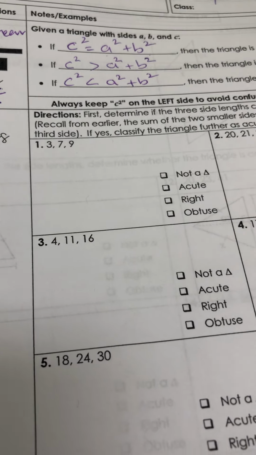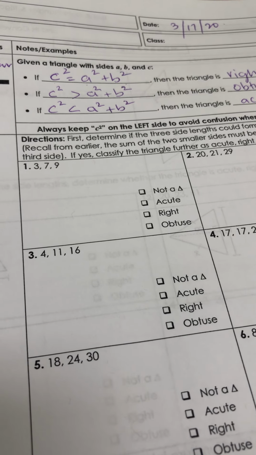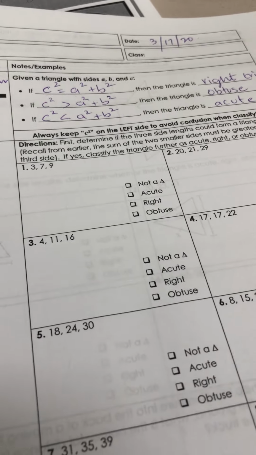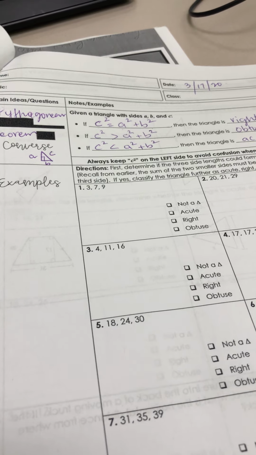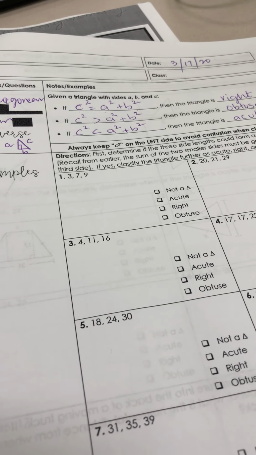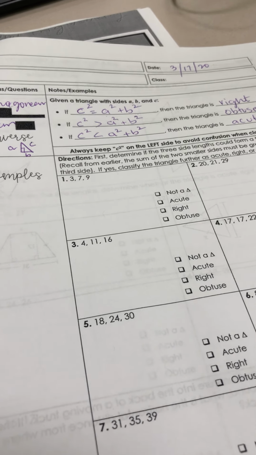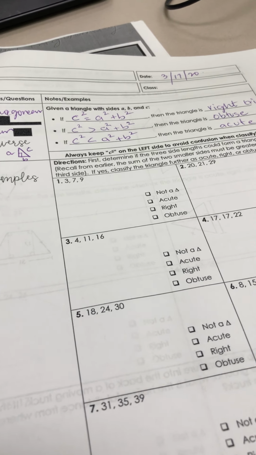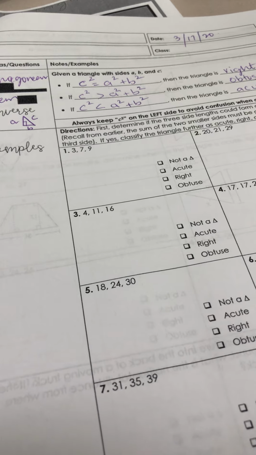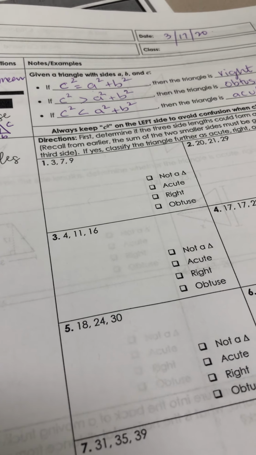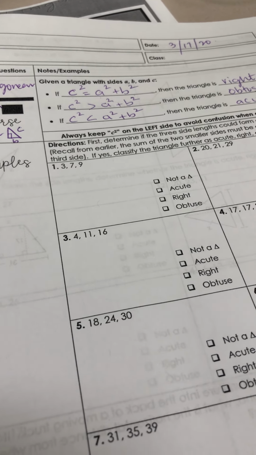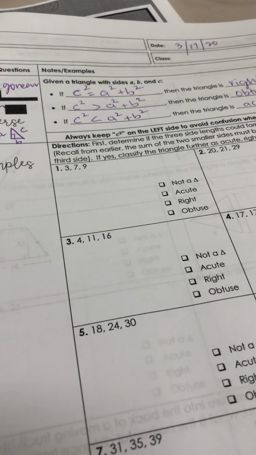Always keep c squared on the left side to avoid confusion when classifying. So let's start with the examples. The question says, first determine if the three side lengths could form a triangle. We know how to determine that, and then we will figure out whether it's an acute, right, or obtuse triangle.